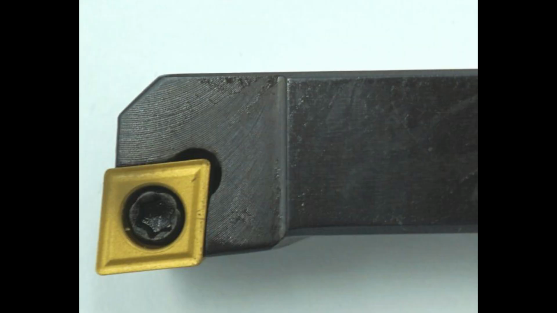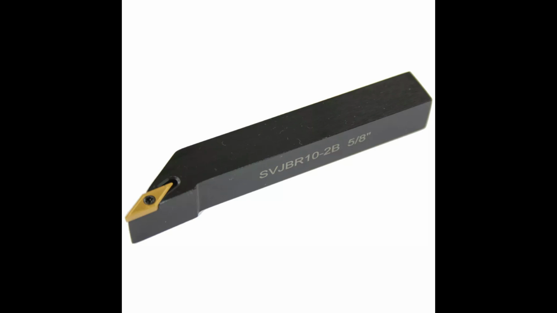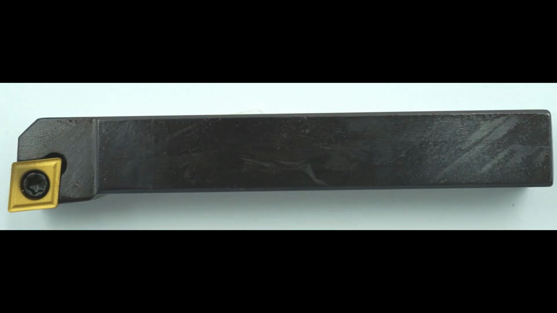A roughing or general purpose tool has a shallower rake angle and a slight radius on the cutting edge. The other main type is a finishing tool. This has a much sharper cutting edge and a much sleeker rake angle. For this demonstration we shall focus on a general-purpose knife tool.